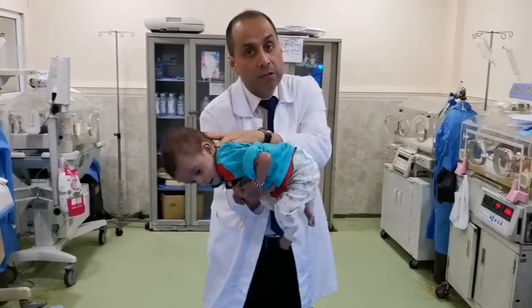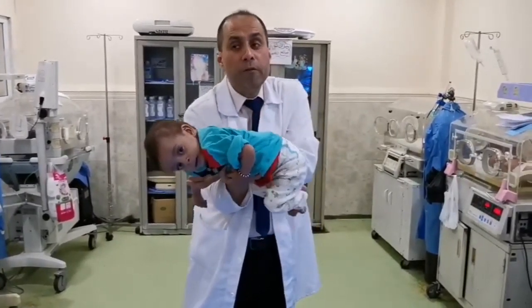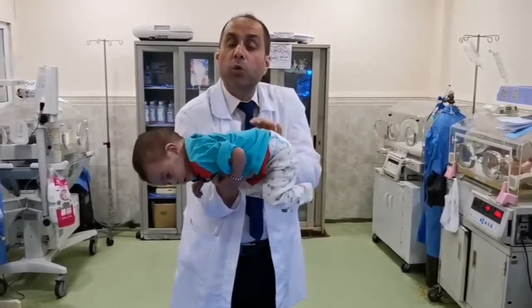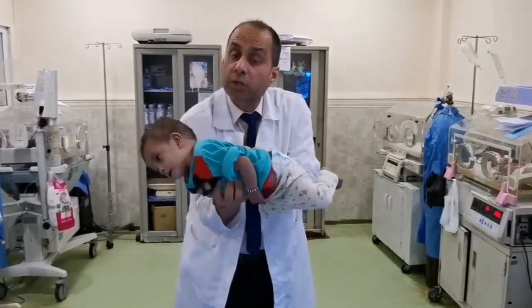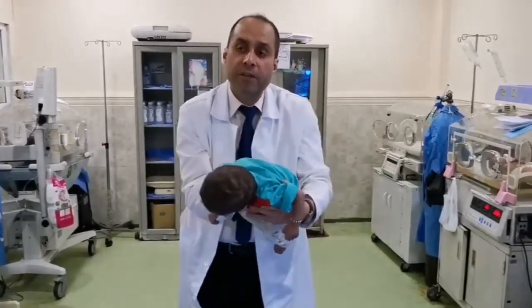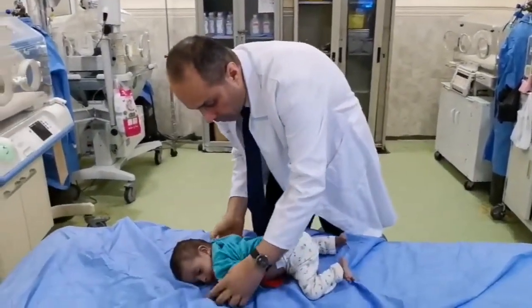The head will sag downward, the back will be rounded, and there will be no flexion at the elbow and at the knee joint, making what we call an inverted U shape. This is ventral suspension. After finishing the ventral suspension, we are going to put the infant in a prone position.